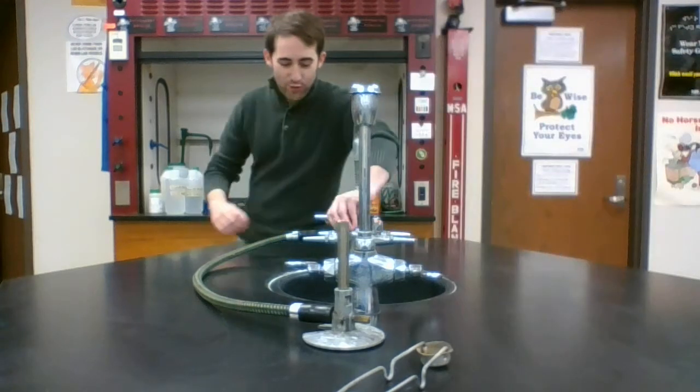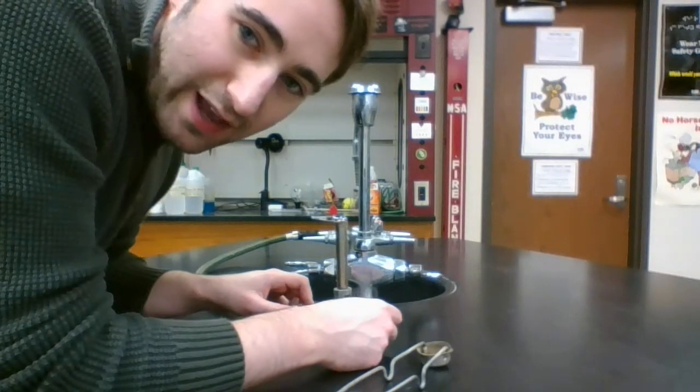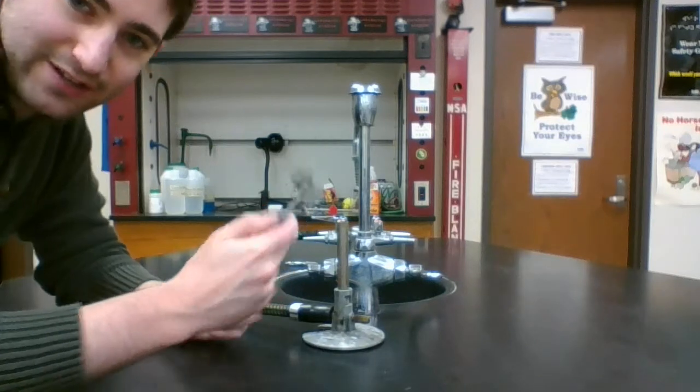I point the valve towards the hose. That means the gas is flowing. I can hear a slight hissing noise as the gas is coming out. Okay, I just have to light the gas.